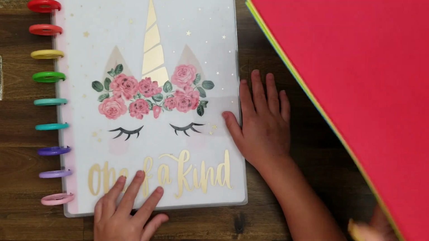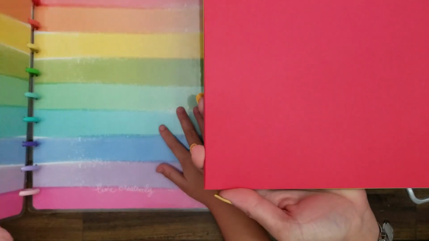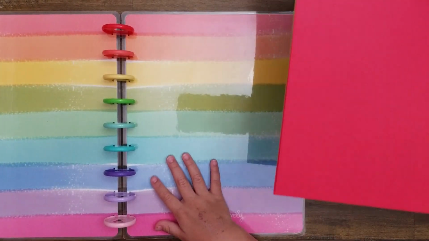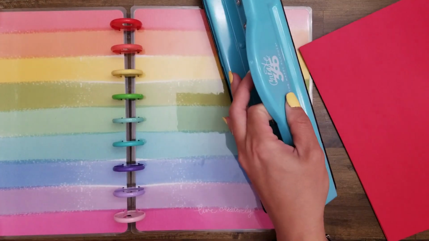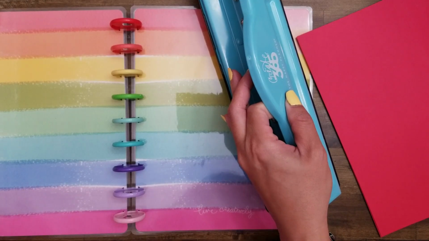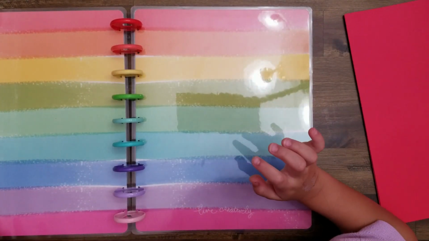Mom did it off camera, but I cut it down to 7 and 9 1/4. A corner or quarter? Quarter. Okay, and now we get to punch. I said use the black one. Let's just use this one. No, black one. It's okay, this one works. You want to use the black one? Okay, so now we get to punch.